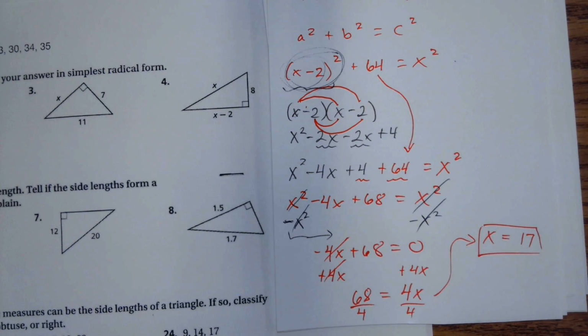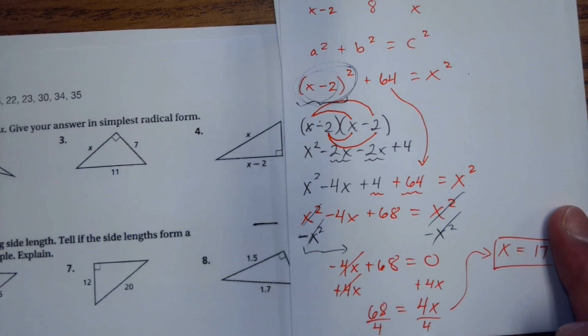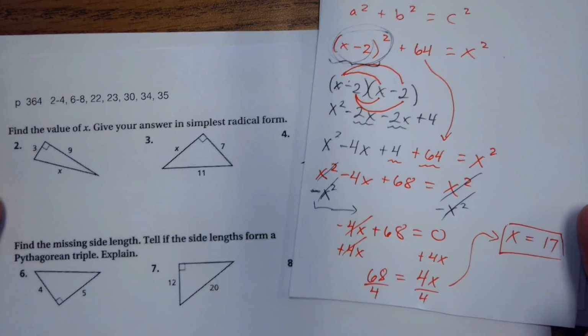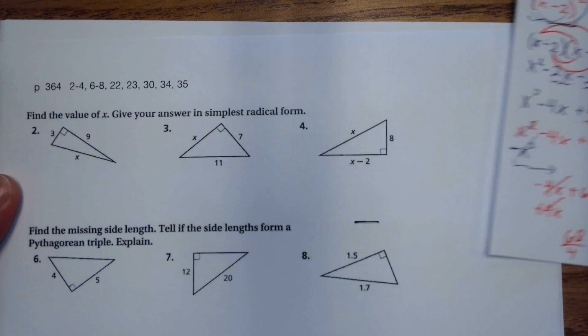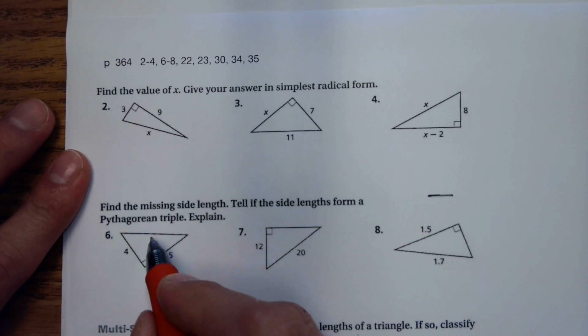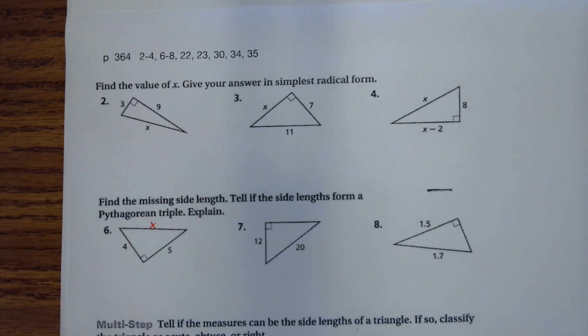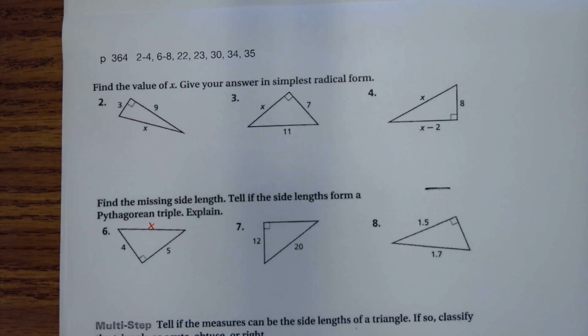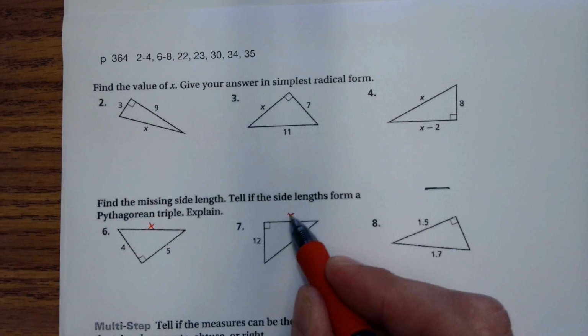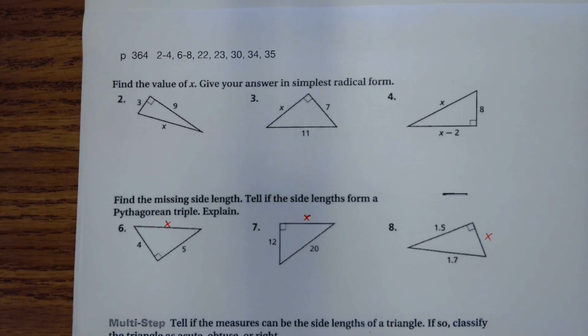I think on the rest of these problems, let's see, number 6. I'll put that back up afterwards. But on number 6, you just put in an x, and then it's exactly like these problems. Put in an x there, put in an x there. The other part is to tell if the side lengths form a Pythagorean triple. So if you get a whole number for x, it makes a Pythagorean triple. Here, we definitely don't have a Pythagorean triple because we already don't have whole numbers.